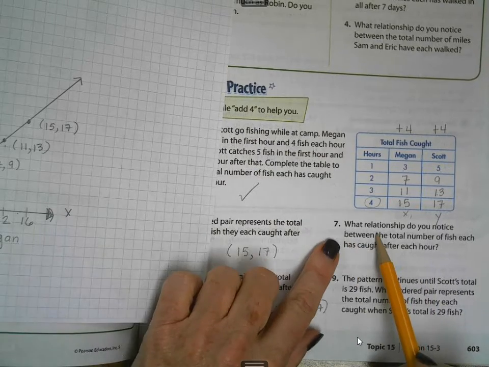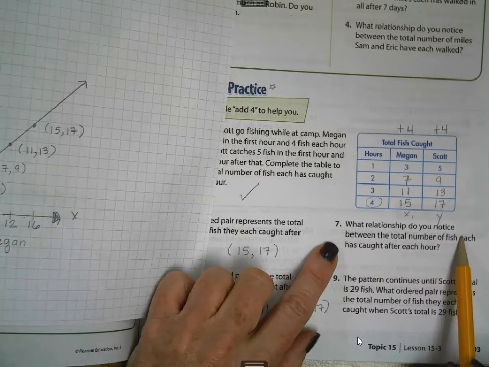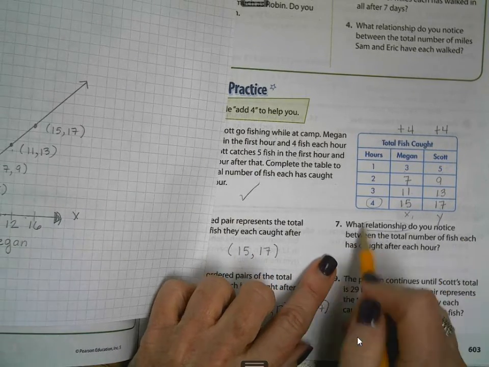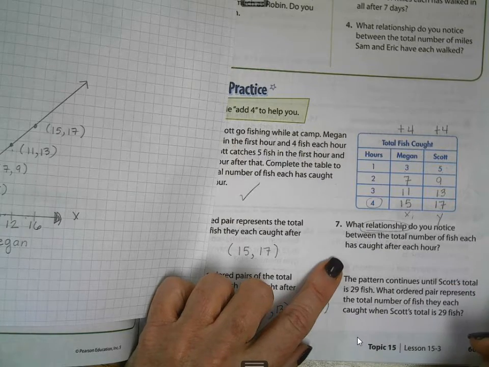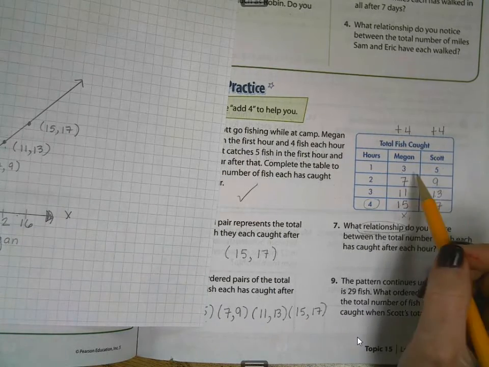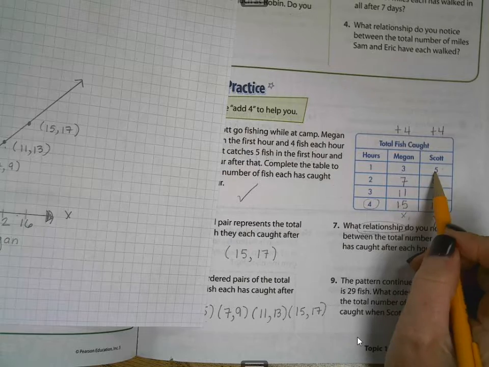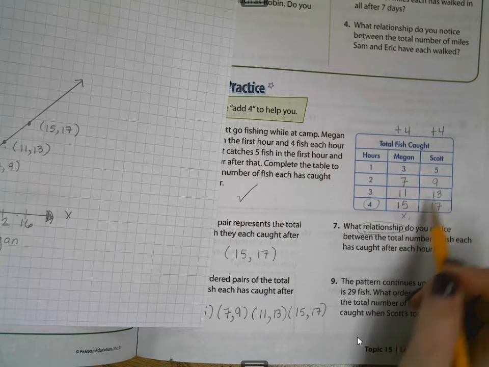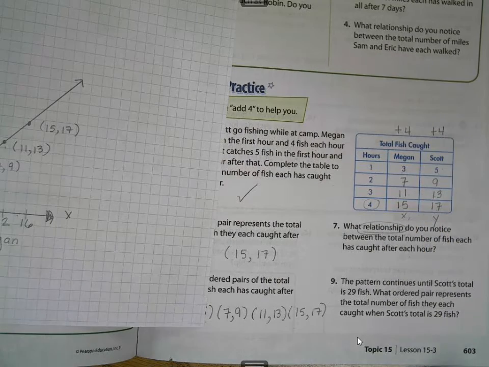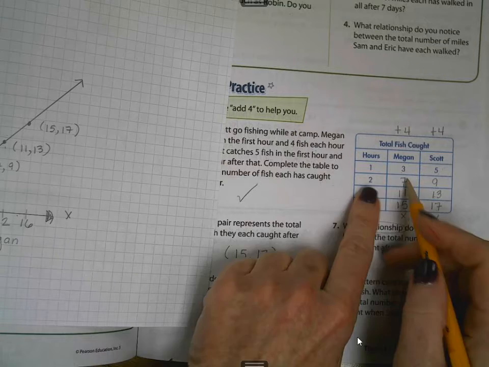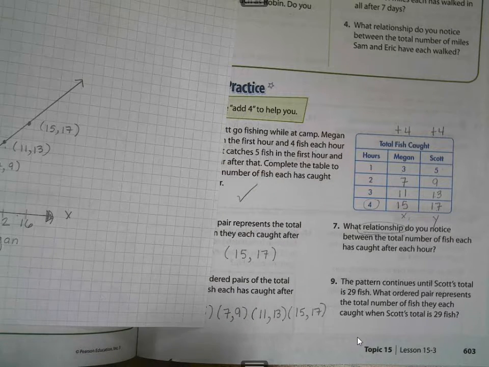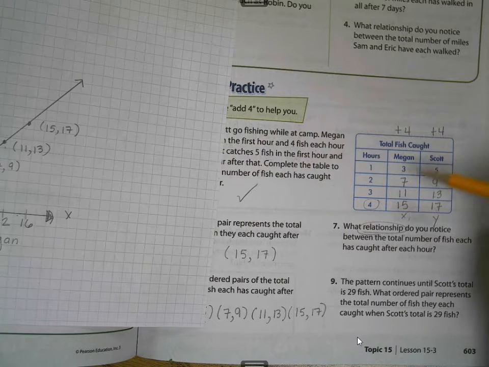What relationship do you notice between the total number of fish each has caught after each hour? So how do we get from 3 to 5, 7 to 9, 11 to 13, 15 to 17? Guys, when we go from a smaller to a larger number, 2 operations get us there. It's either going to be addition or multiplication.